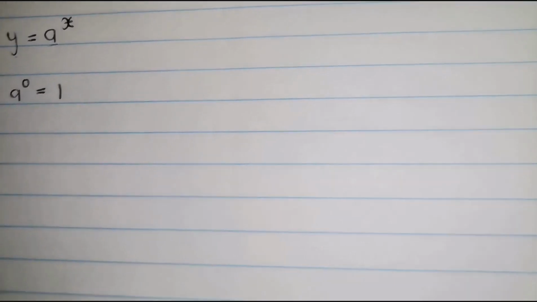So the basic function for an exponential graph is y = a^x. Then obviously the value of a determines the shape of the graph. If the graph is positive, then the value of a will tell you whether it is increasing or decreasing. Basically, that's the functional value of a. So you know any number to the power 0 is 1. Even a^0 is equal to 1.